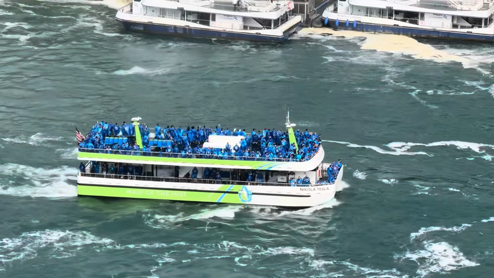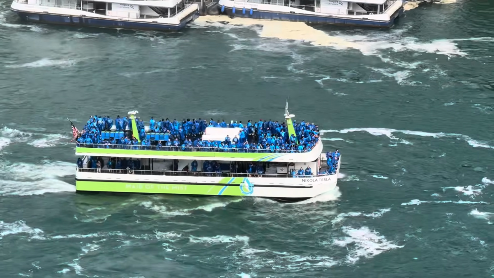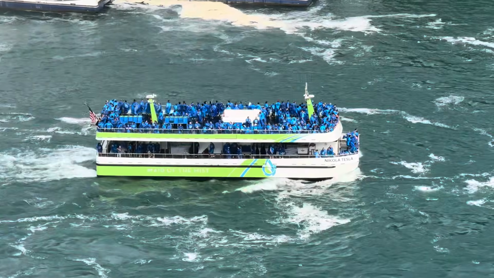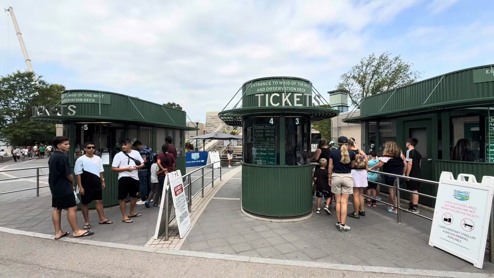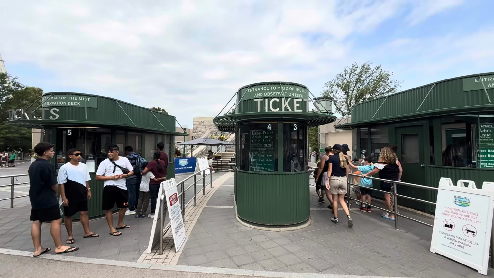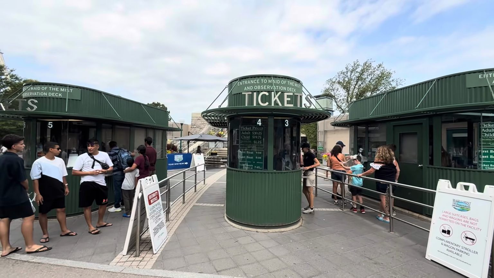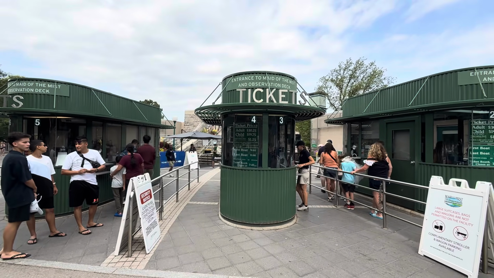This is the cruise which goes from the US side. Name is Maid of the Mist, and we will be doing this today. As you can see, everyone has worn raincoats. So if you have bought the ticket of Maid of the Mist, you will also get entry to the observation deck. If you haven't bought the tickets online, you can buy the tickets from here.